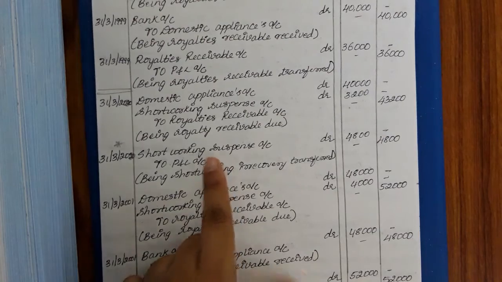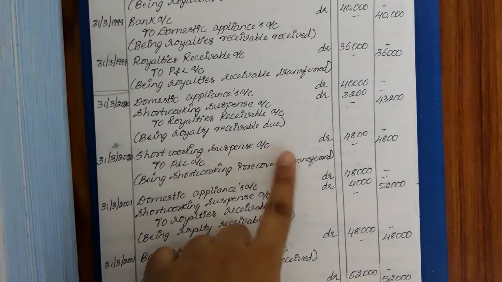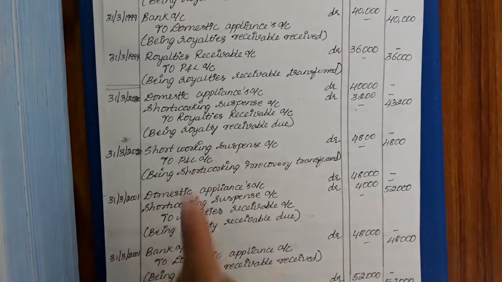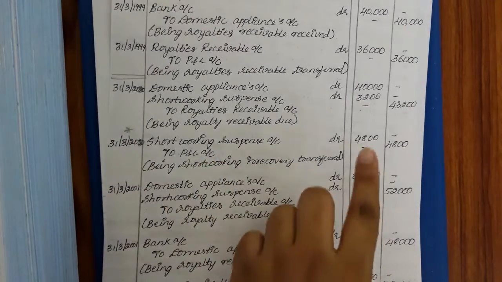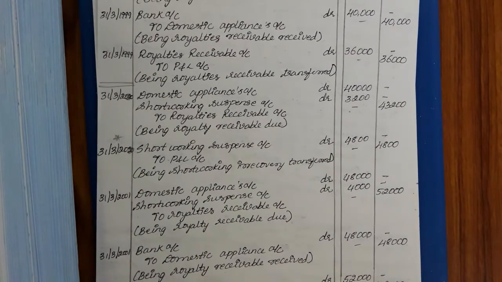What is the entry for transfer? Short working suspense account debit to P&L account. So whatever the royalty you have received, you need to transfer it to the P&L account. The entry you have written is for the royalty you received, that is 4,800.